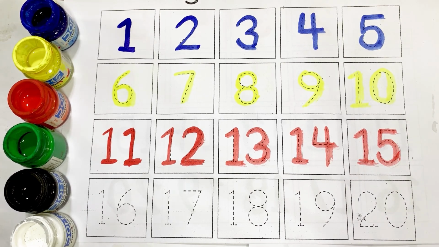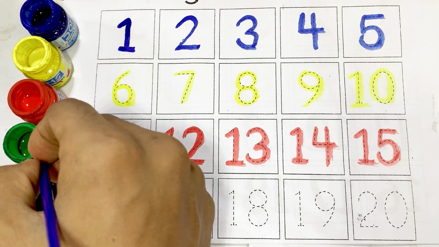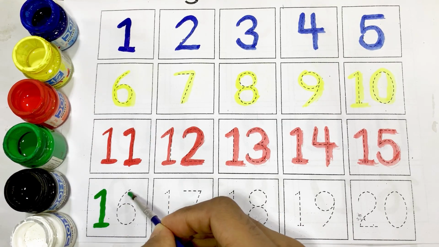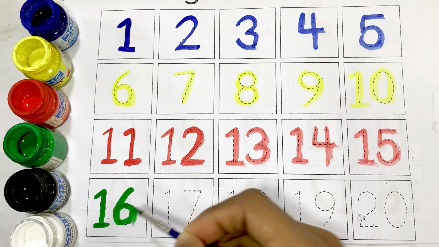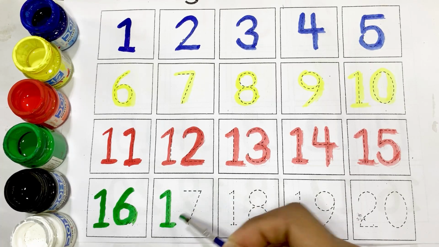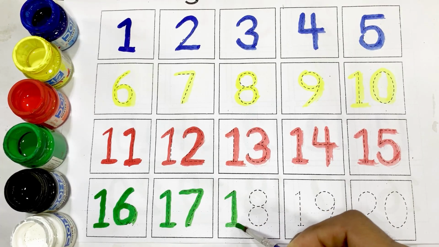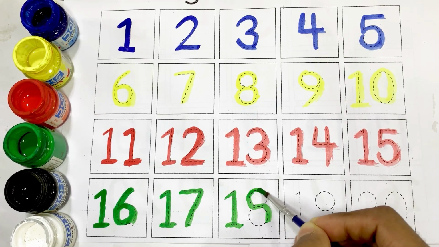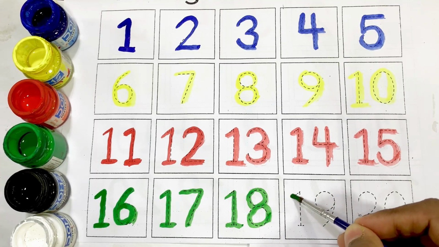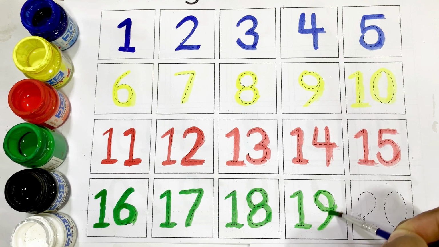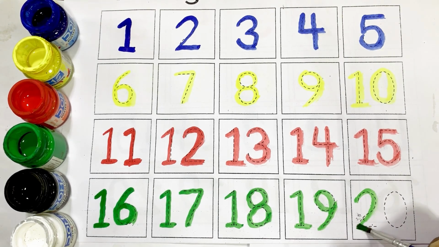Kids, now 16. The numbers of 16 and use green color. Green color. This is 16. This is 17. This is 18. This is 19. This is 20.